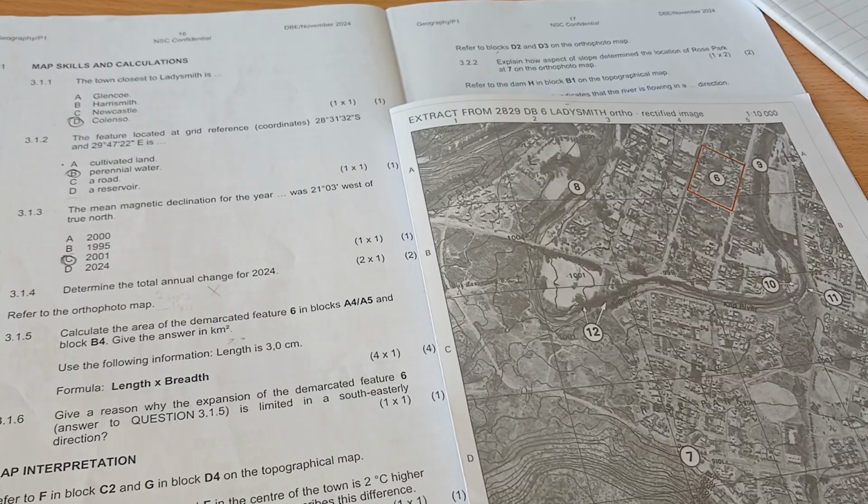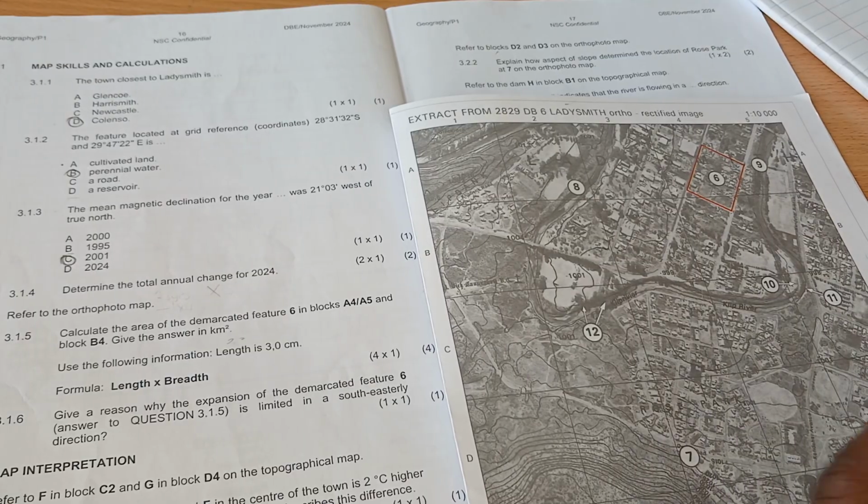So we are saying now the outer bank is your undercut slope, where erosion is taking place. So erosion, undercut slope, outer bank, then deposition, that is the inner bank, which is your slip-off slope. That's what it's all about.